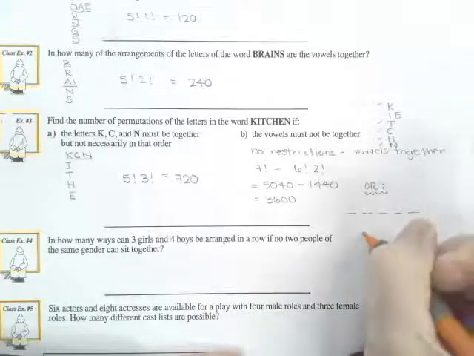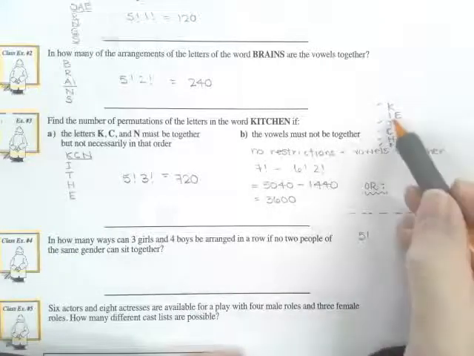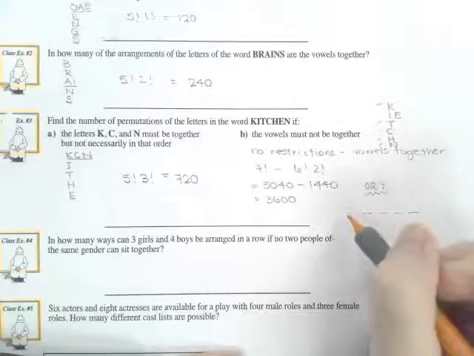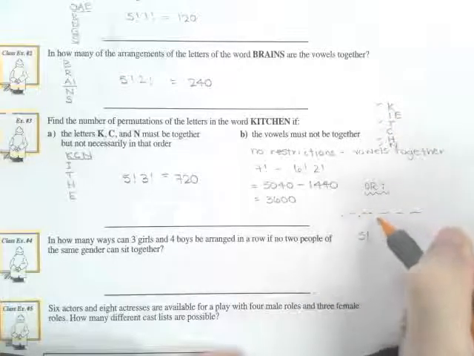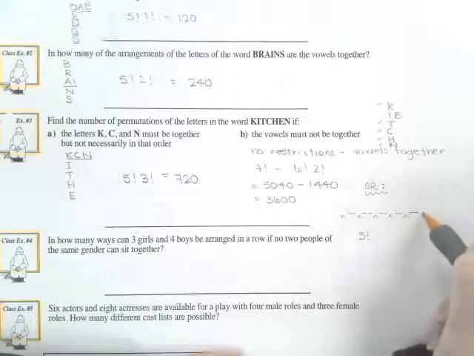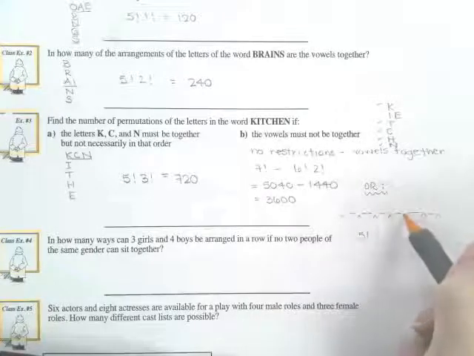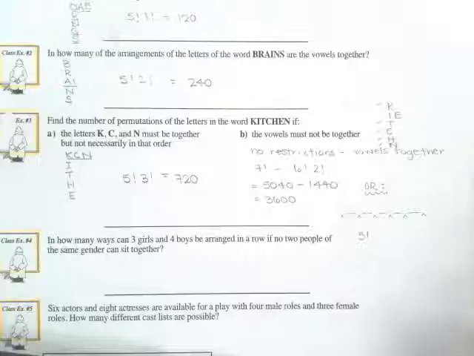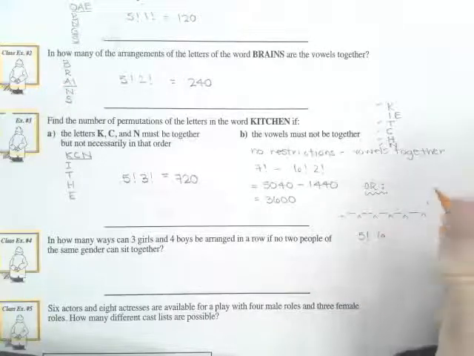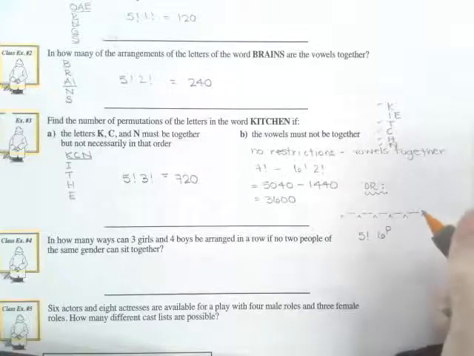That's 5 factorial ways that I can do that. And then I need to put the I and the E in between these guys somewhere, and that way they are forced not to be together. There's no way they can. So if I think of this as 1, 2, 3, 4, 5, 6 vacant spots that I could make, 6, and then I want to permute 2 of those ways.